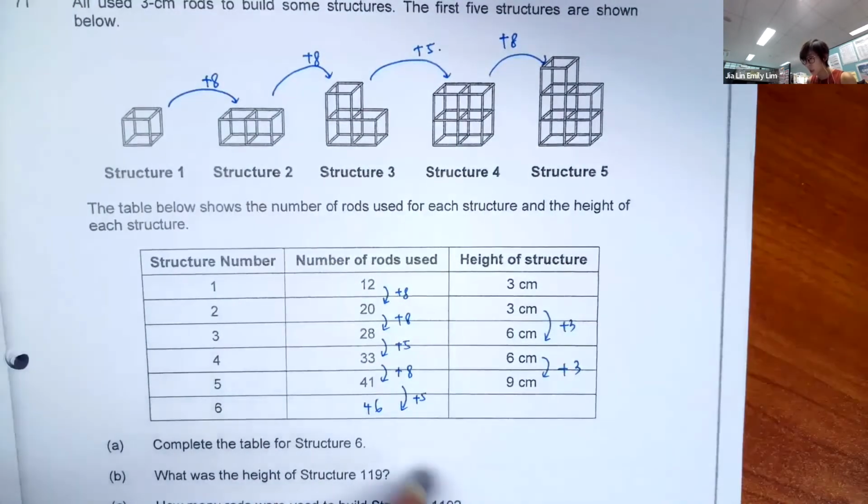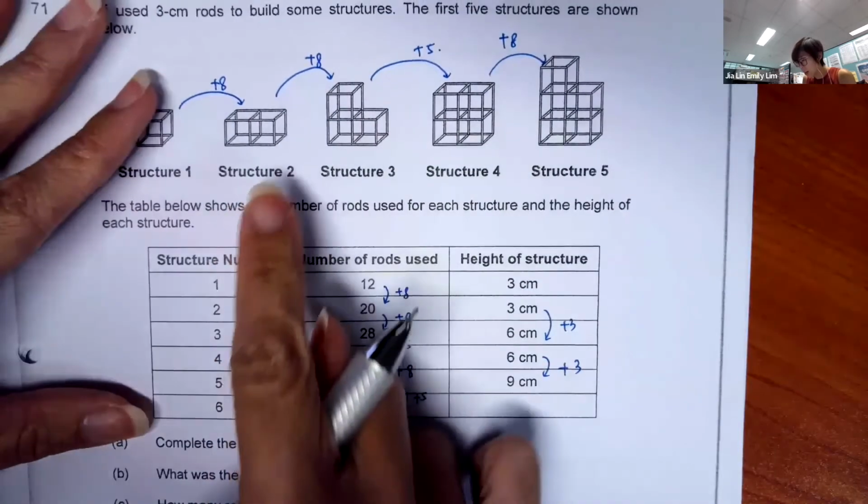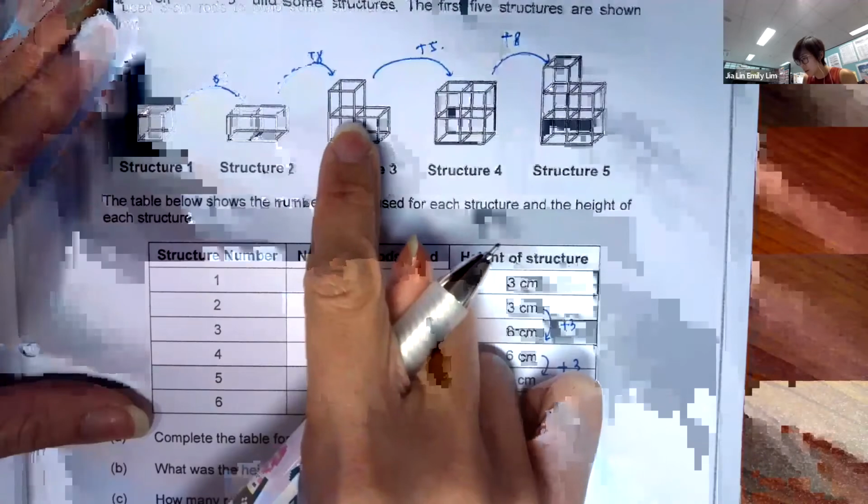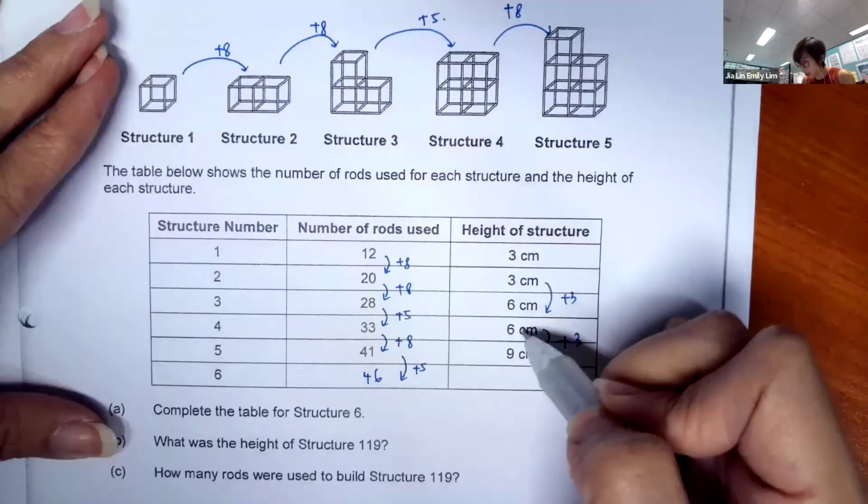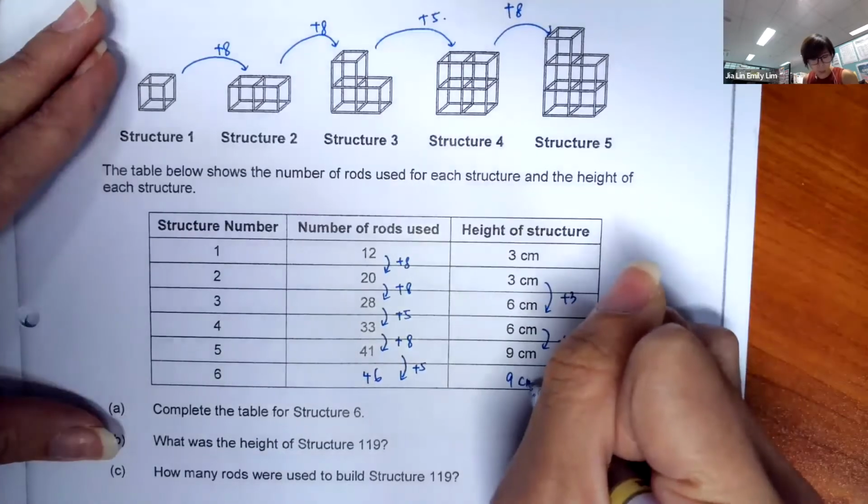For the height of structure, you realize that every level has 2. So structure 1 and 2 is one level. Then structure 3 and 4 is another level, and so on and so on. So they are in pairs actually. So this is 3, 3. This one is 6, 6. So this one will be 9 and 9 cm. So they are in pairs.